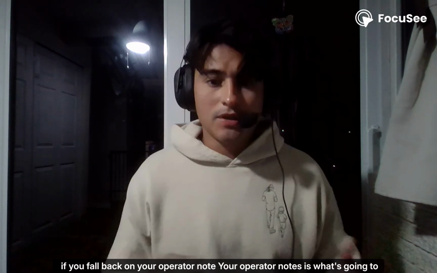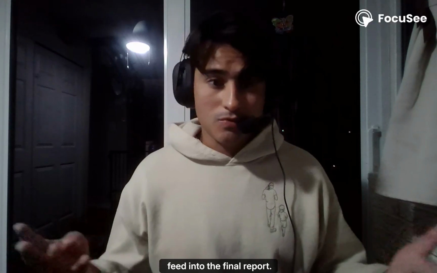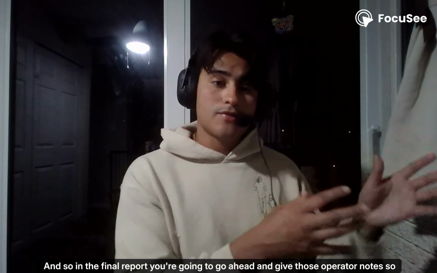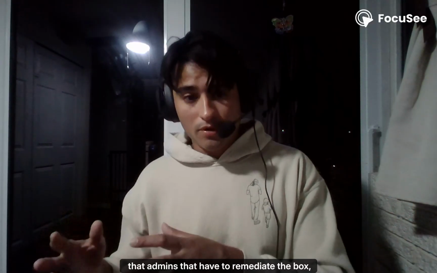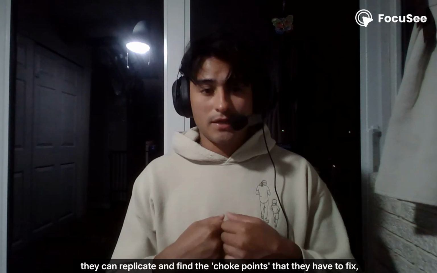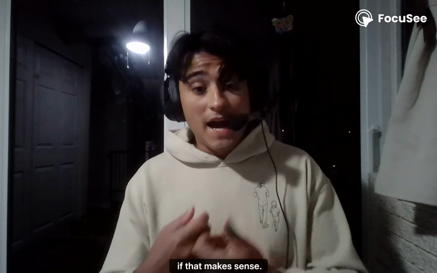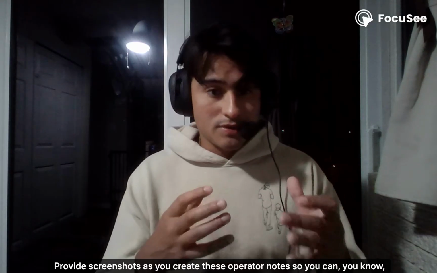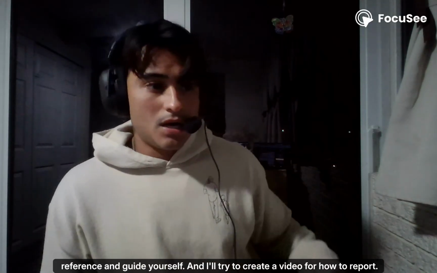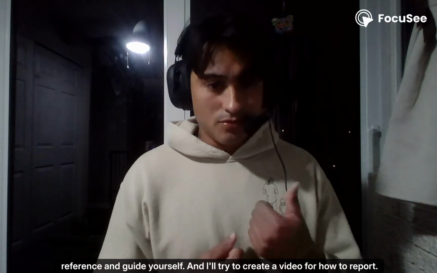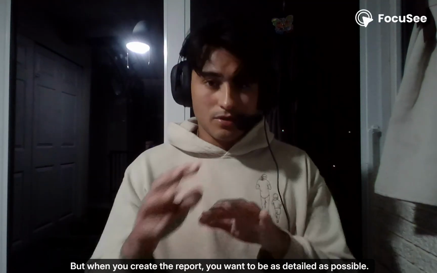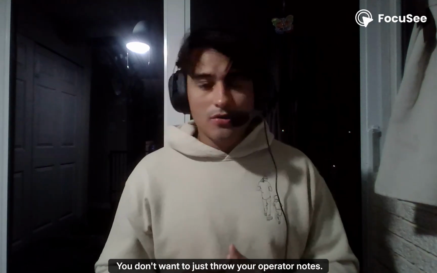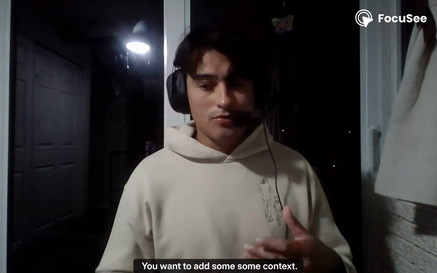Well, if you fall back on your operator notes, that's what's going to feed into the final report. And so in the final report, you're going to go ahead and give those operator notes so that the admins that have to remediate the box can replicate and find the choke points that they have to fix, if that makes sense. Provide screenshots as you create these operator notes so you can reference and guide yourself. I'll try to create a video for how to report, but when you create the report, you want to be as detailed as possible. You don't want to just throw in your operator notes. You want to add some context.